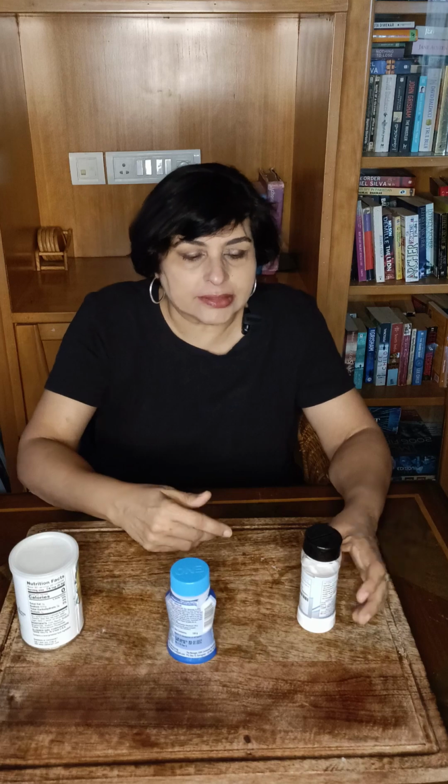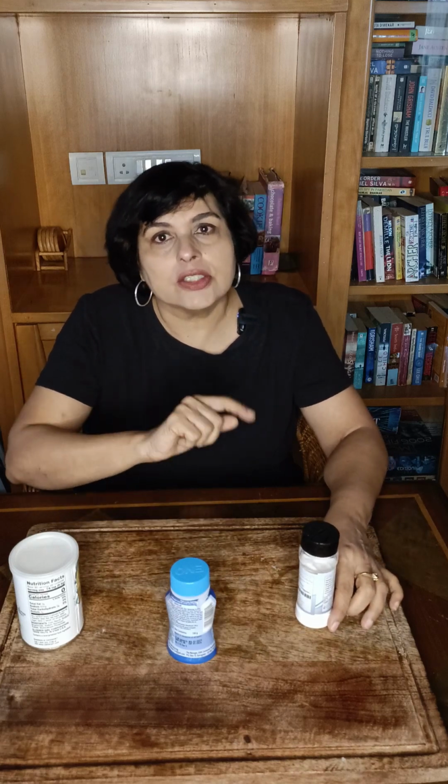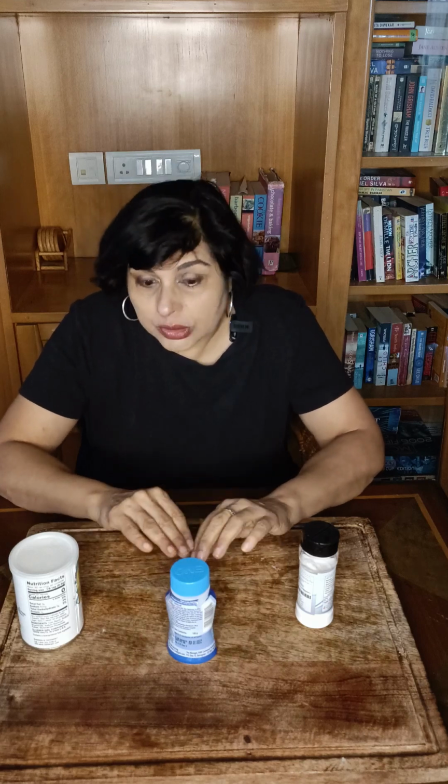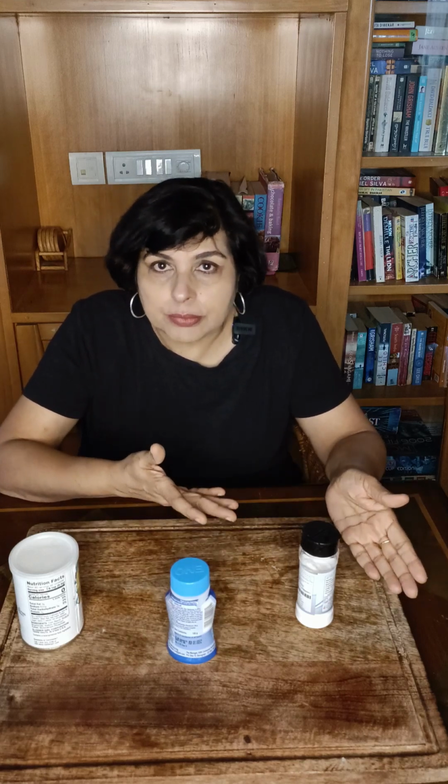The convenience of ENO is that there is already acid in there, and so you can use it with any kind of batter. With baking soda, you have to be cognizant of the fact that you have to add some acid. That's the only difference. Otherwise, baking soda is much more economical and easy to get wherever.